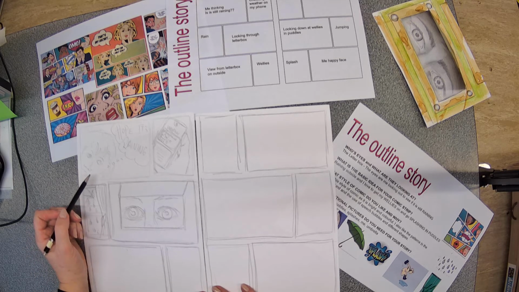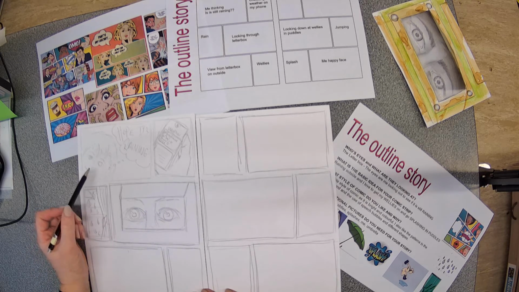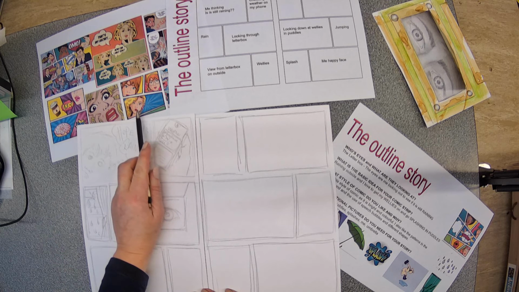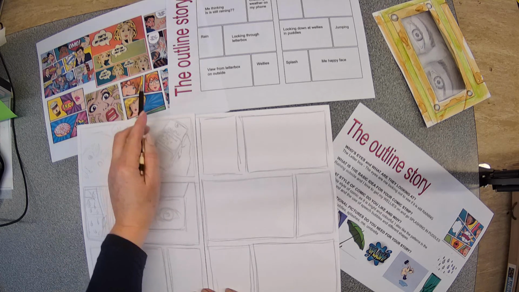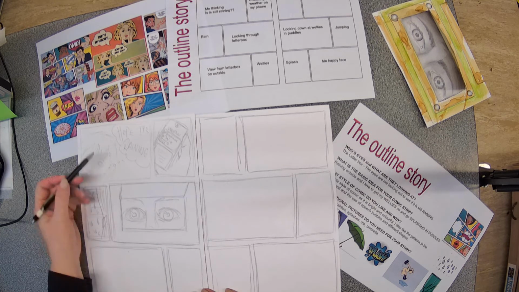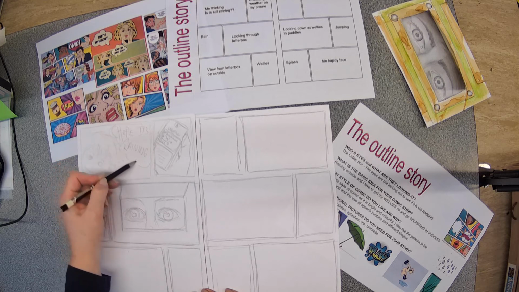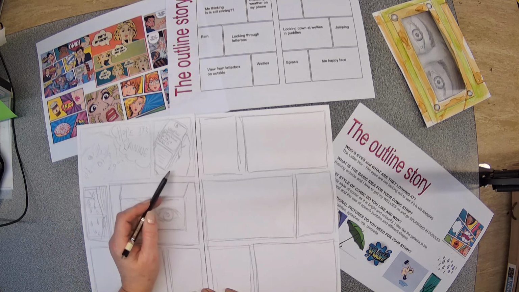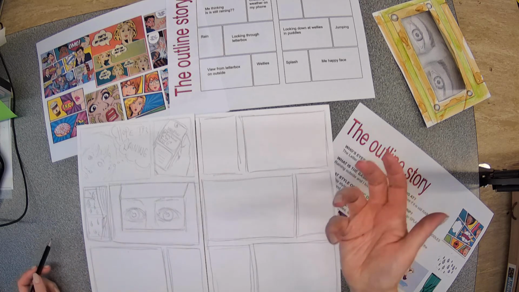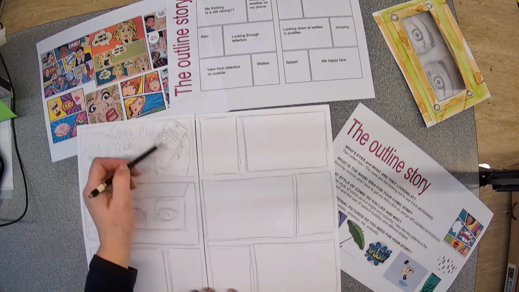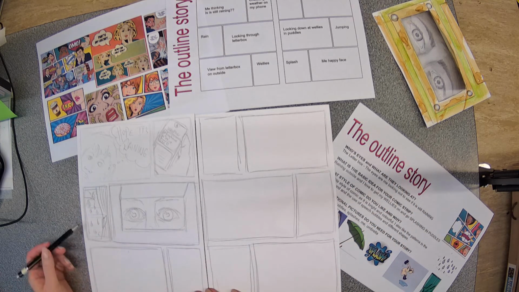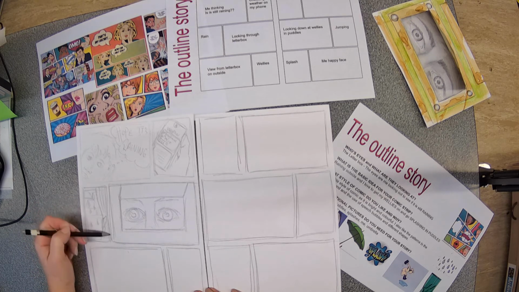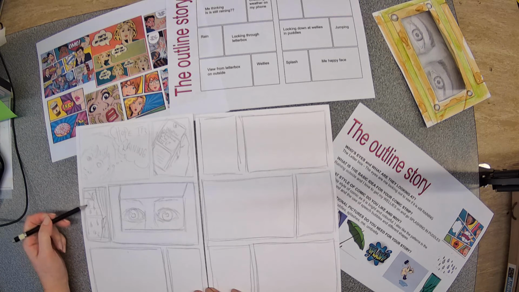So the first one, me thinking, is it still raining? So I've taken inspiration from one of the comics where they've got just part of a face, so I'm not having to draw the whole thing. And then I've got my bubble, because I'm thinking. I've got my hand with my phone, so to help me with that, I actually held my phone and put a weather report on, just so that I can see that. For it raining outside, I think I'm going to draw just the edge of a window, just so that you know that you're looking outside.